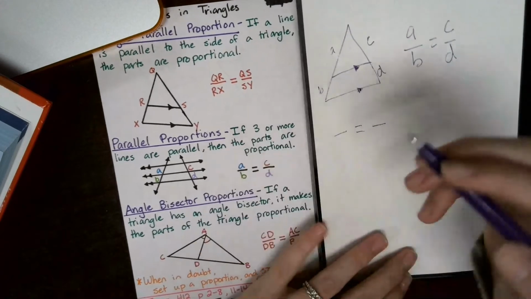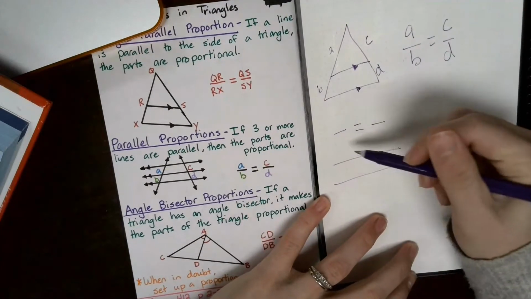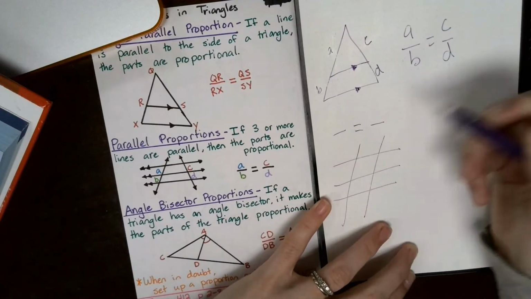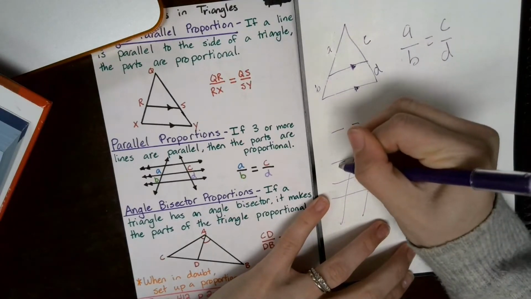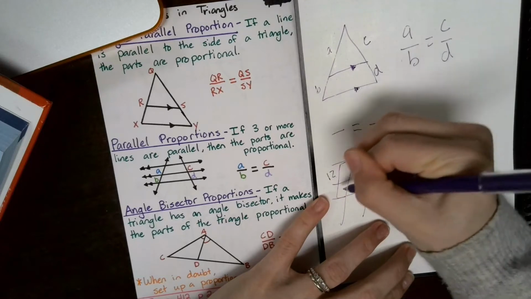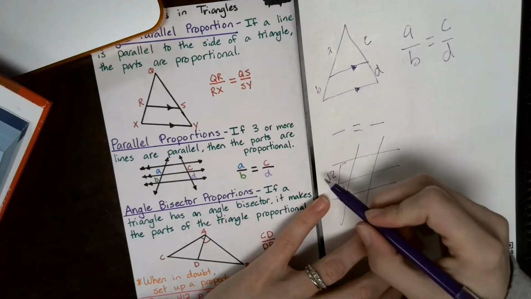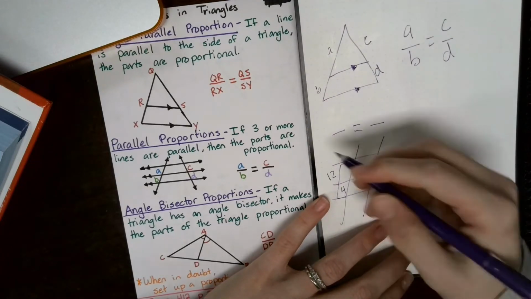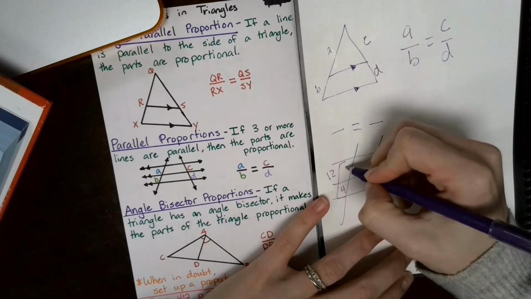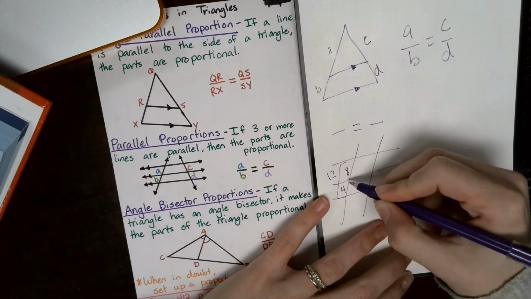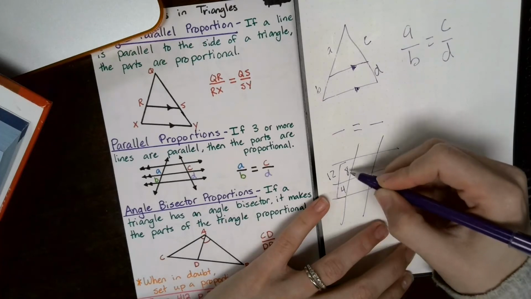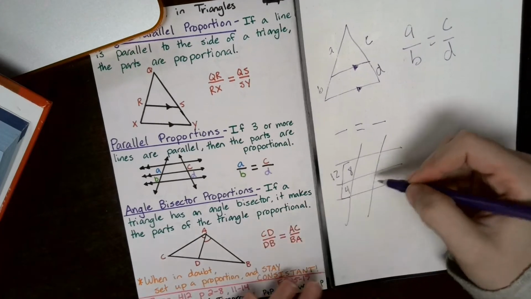One thing to keep in mind is if they say that this whole length is 12 and this part is 4, we should not do 12 is to 4. We should do 12 minus 4 is 8, and then use that part. Don't use the whole when we're talking about parts.